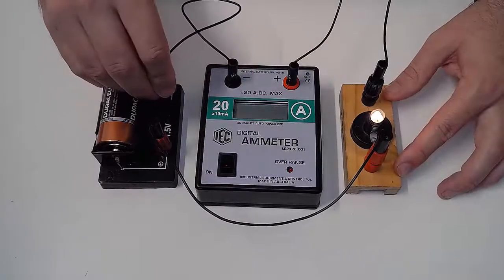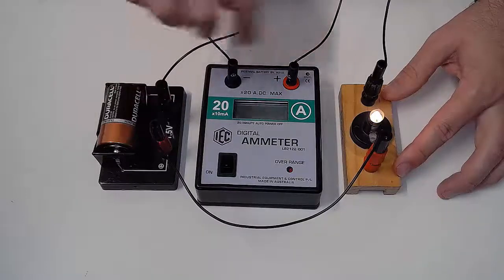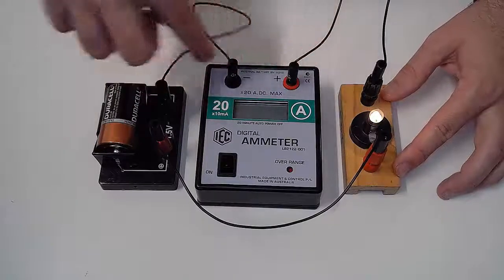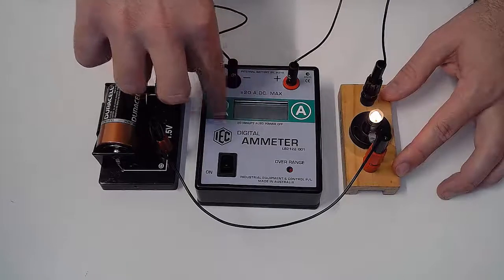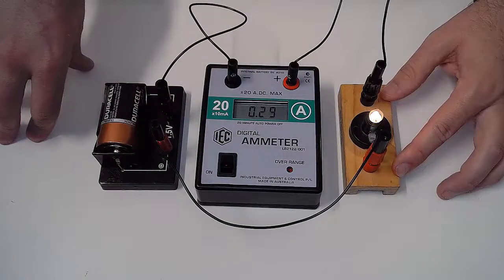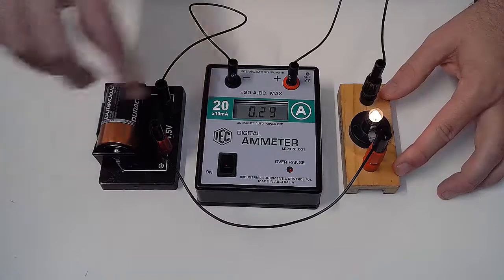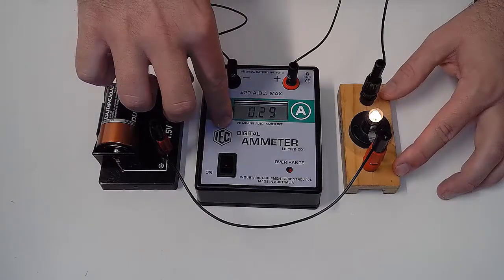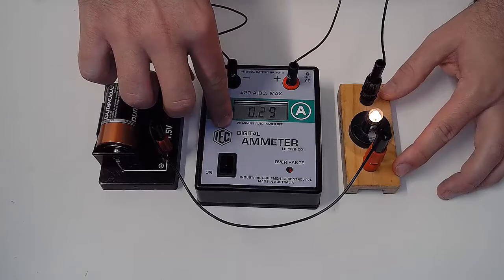So I've plugged it in again, and you can see that the ammeter isn't interfering with the circuit. It's still allowing the current to go through it. The ammeter is not even on, but you can see the light bulb is on. As soon as I turn the ammeter on, you can see now I've been given a current reading. It's telling me that 0.29 amps of current is running through this circuit.